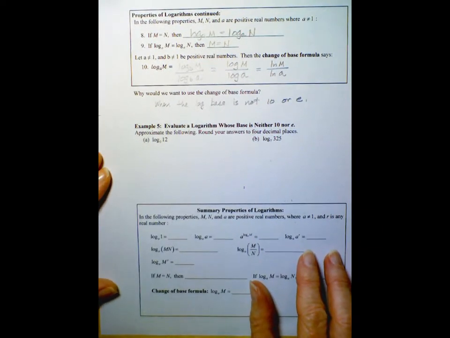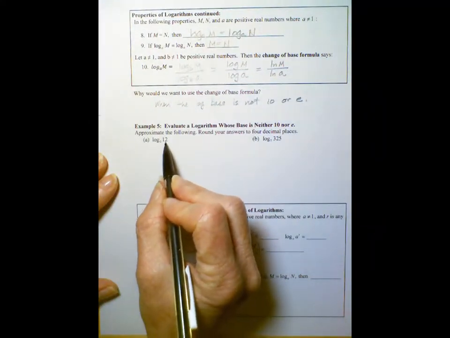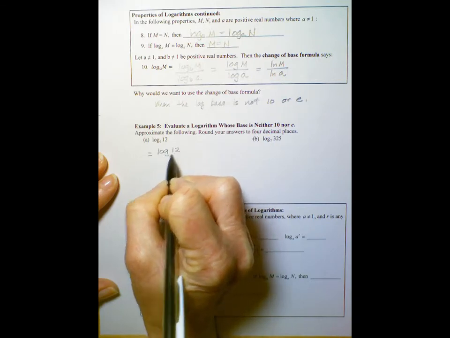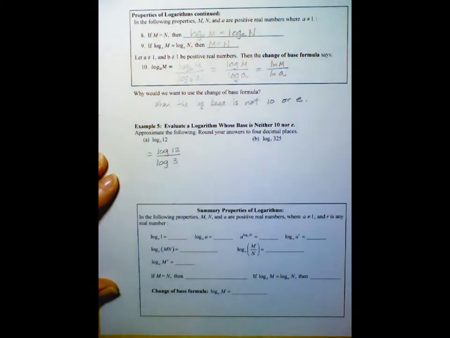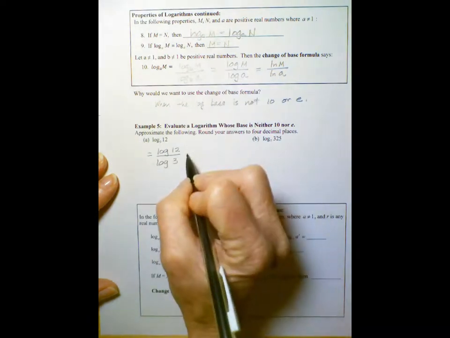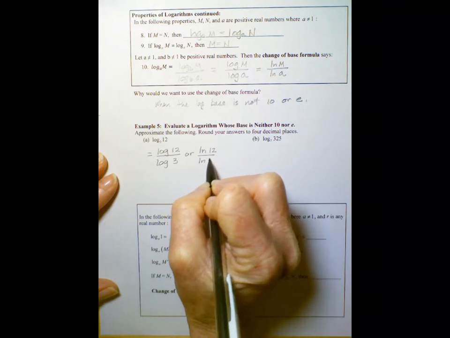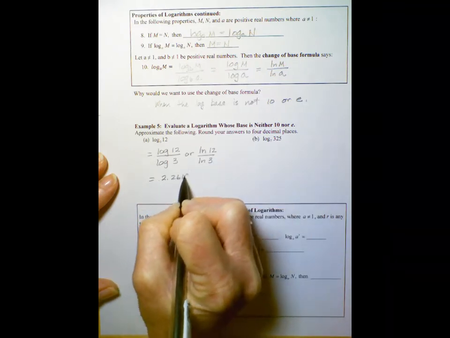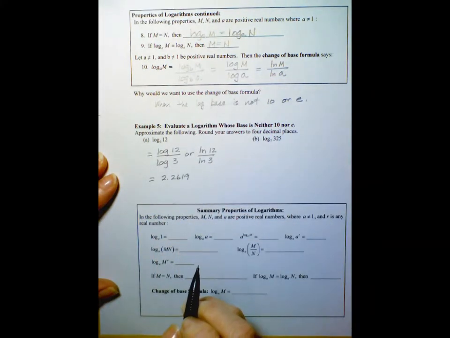All right, so let's evaluate the log whose base is neither 10 nor e. So the log base 3 of 12 would either be the common log of 12 over the common log of 3, or, this is not an and, this is an or, you could use the natural log of 12 over the natural log of 3. Either way, you will get 2.2619 whatever, to 4 decimal places.